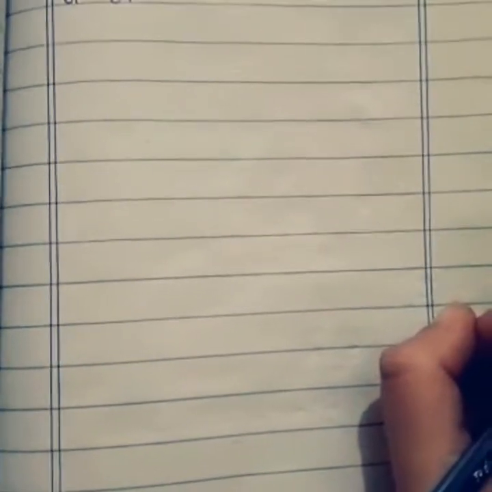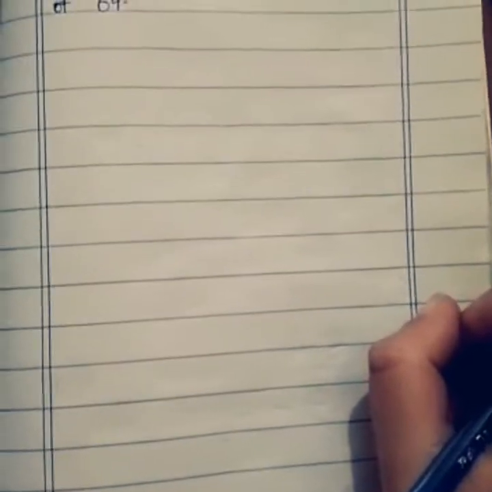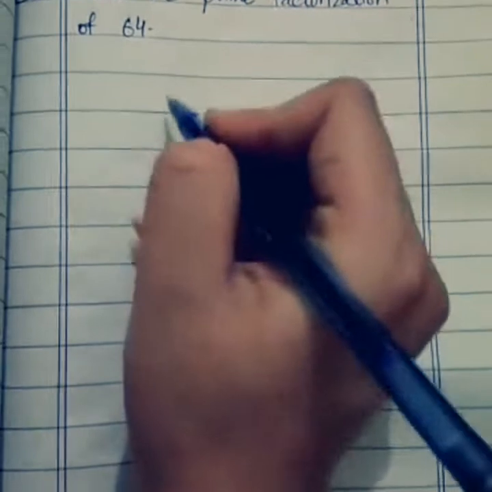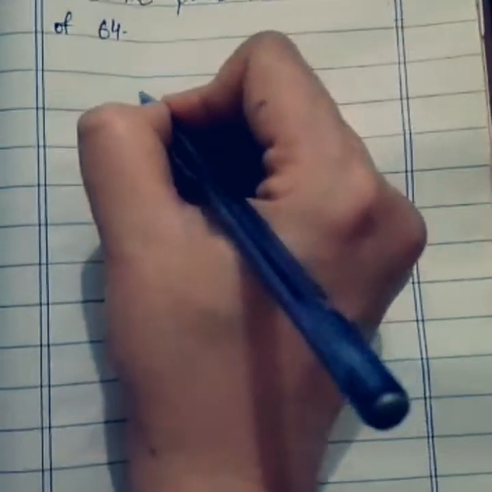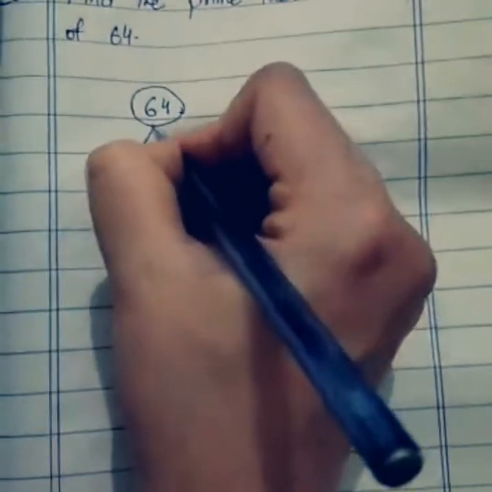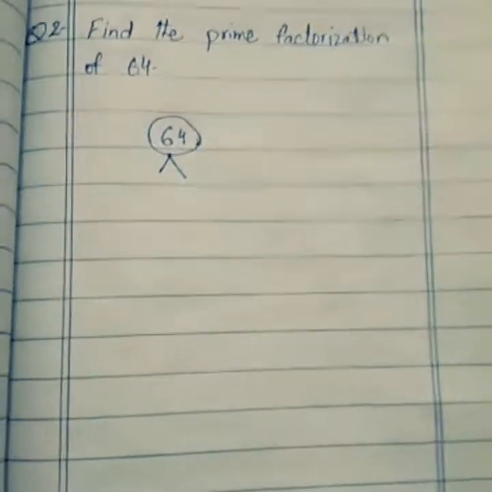Question number 2 is: find the prime factorization of 64. Again we will use the tree method. So we will start like this. We'll use this 64 in the factor tree method. We'll make a factor tree like this.